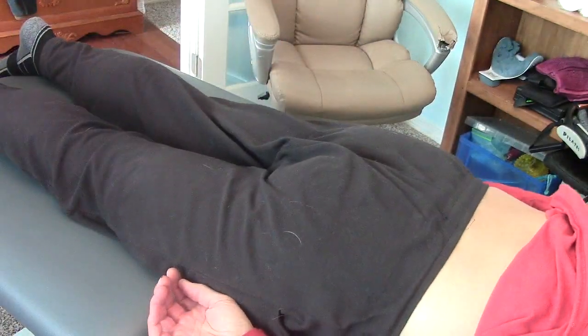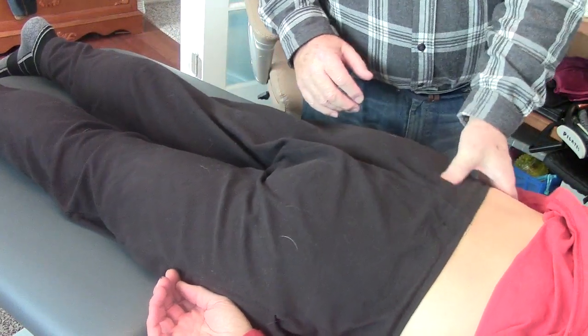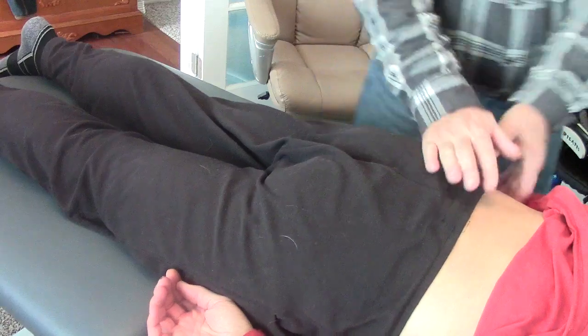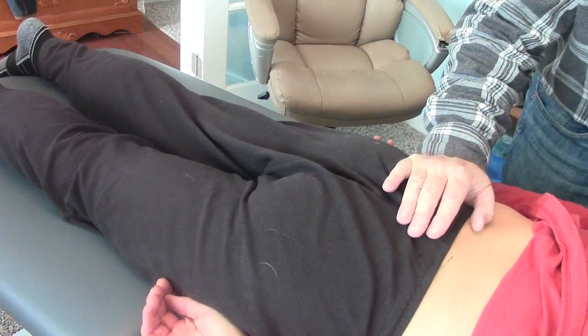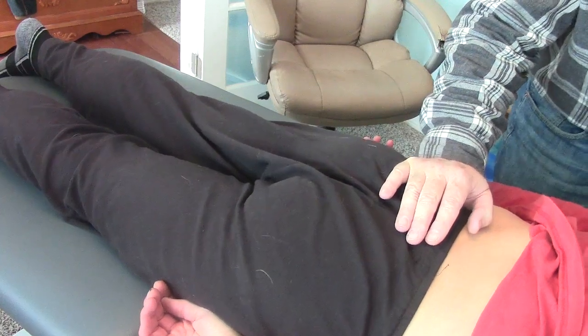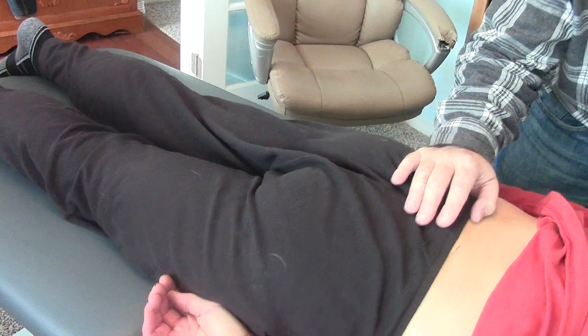I'm trying to spring it, and there is ever so little movement in that direction. So we isolate the PSIS on the left side, and then we do the same test, and he has force transmission through the joint, and there's free movement.